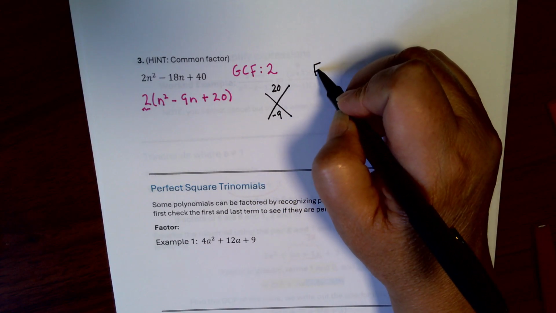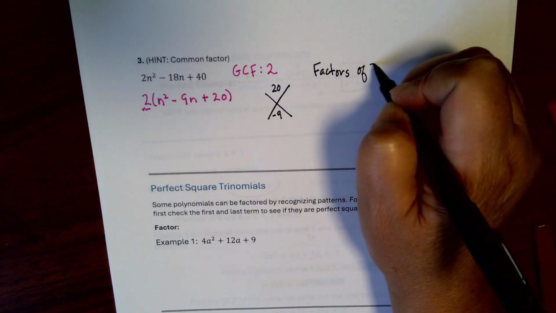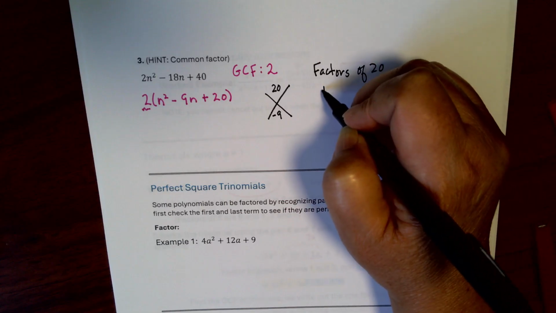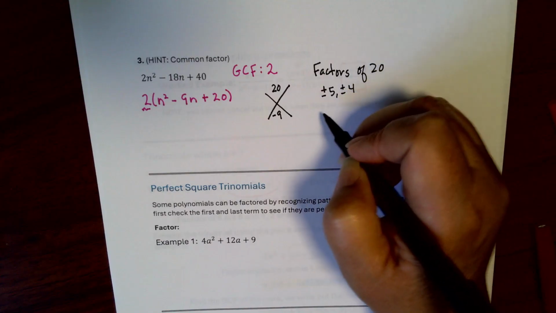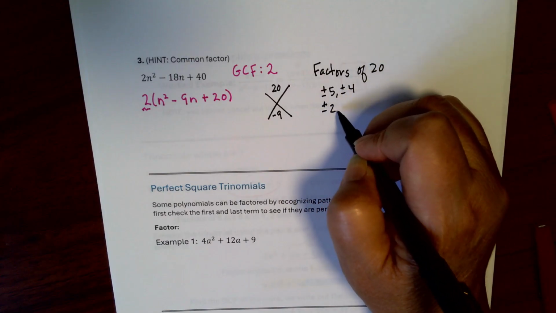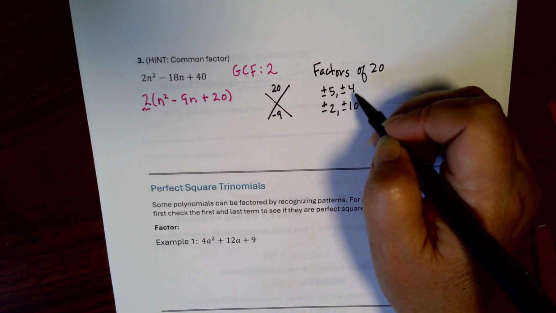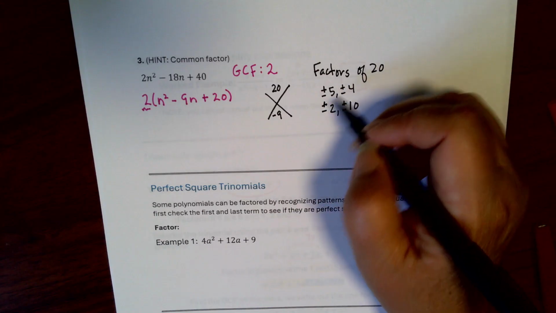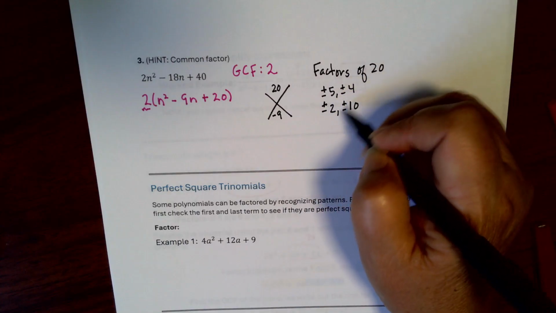What are the factors of 20? Well, again, since we have a negative, remember we have to include plus or minus 5 and 4, plus or minus 10. Now, you don't have to keep writing because hopefully you notice 5 and 4 add up to 9. So again, sometimes you'll get the numbers right away.